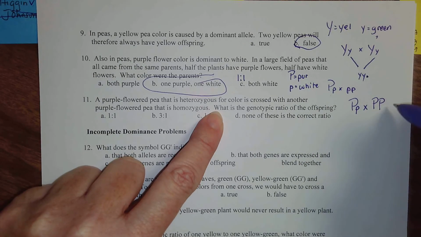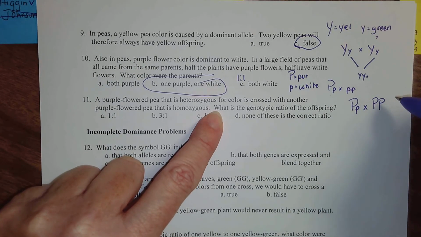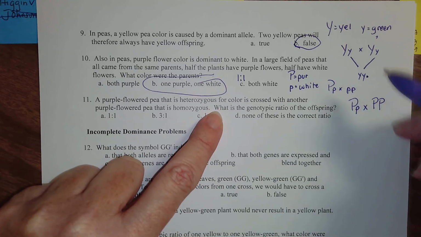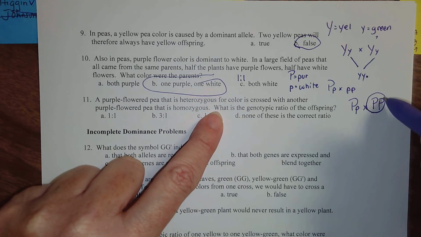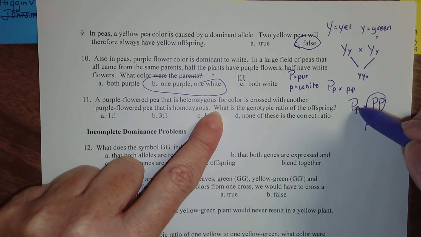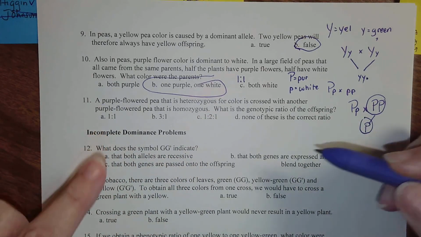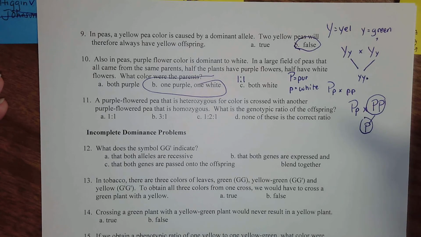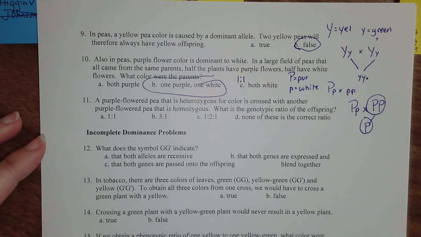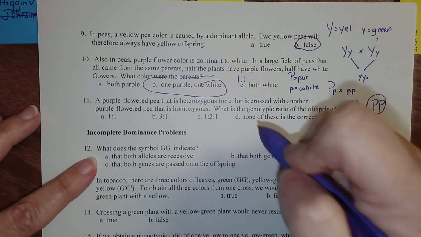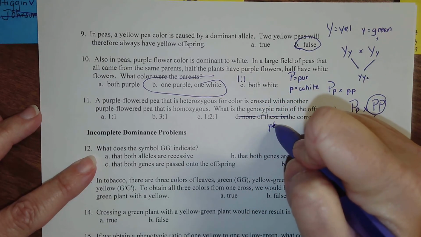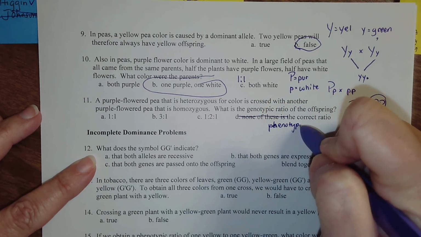You can do a Punnett square if you want, but you can also notice that this parent can only contribute a big P. So it doesn't matter what this parent contributes. You're always going to have that big P, meaning that all of them will have that dominant genotype. So the answer is none of these. They'll all have a phenotype purple.